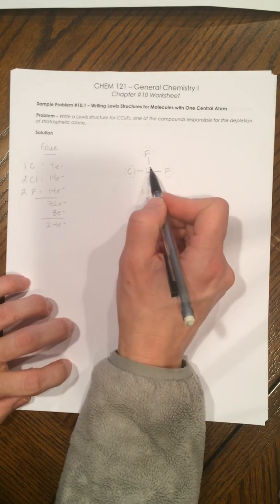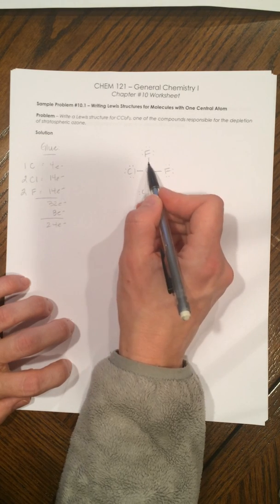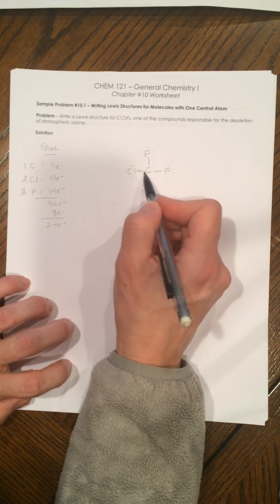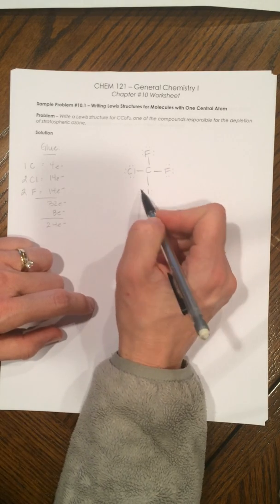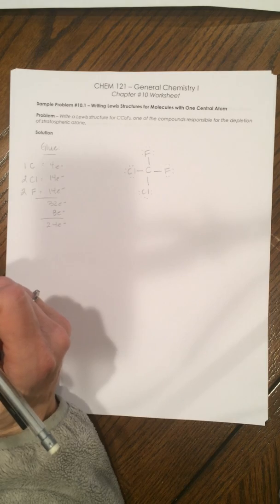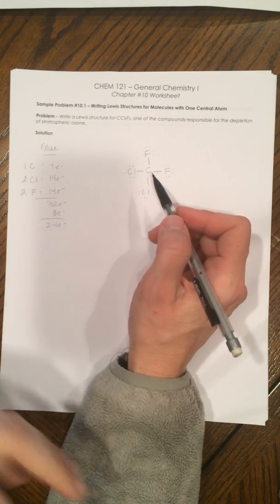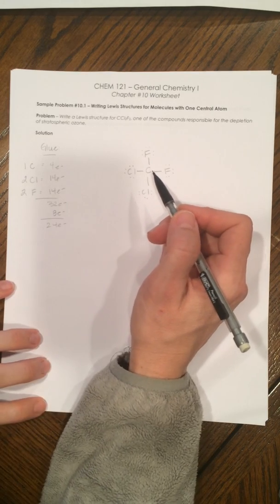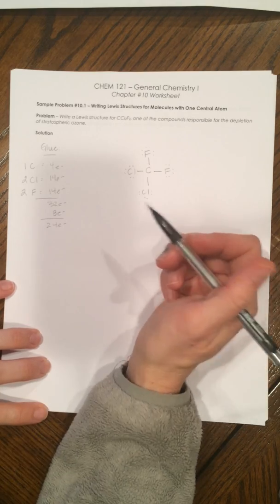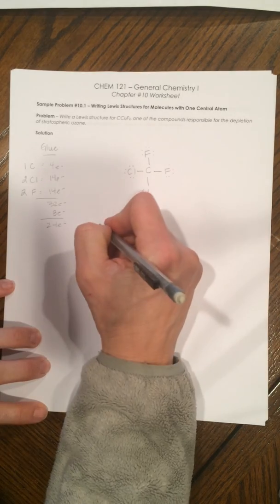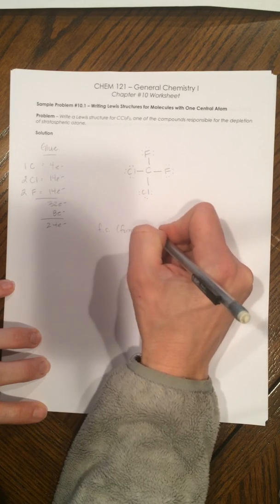Does everybody see here that carbon has 8 electrons around it? 2, 4, 6, 8. One of the things that we'll talk about in a minute is that it doesn't own all 8 of those electrons. It's sharing those electrons with fluorine. So we're going to think about this in terms of what we referred to in our opening discussion as formal charge. Okay, so we can define formal charge, which I'm going to abbreviate as FC.